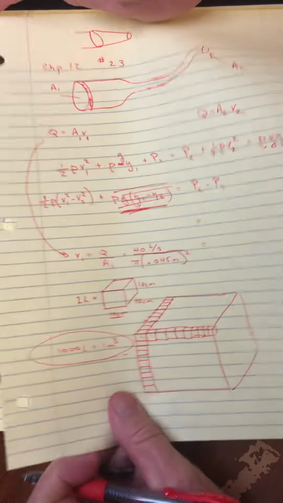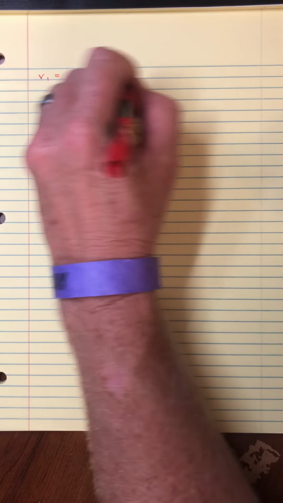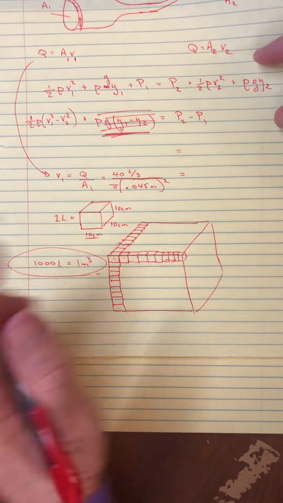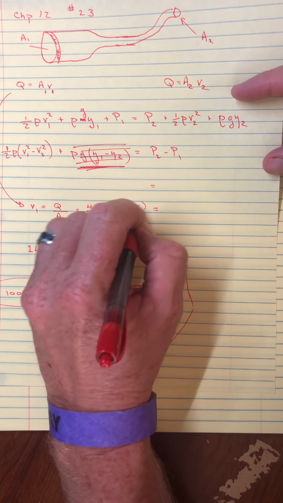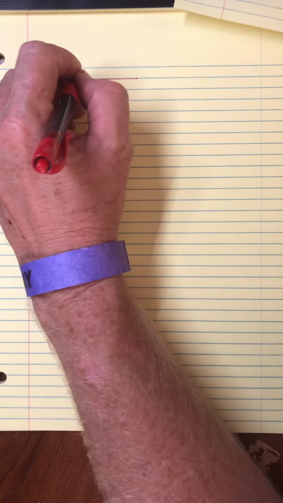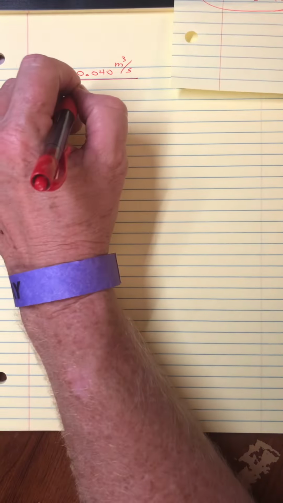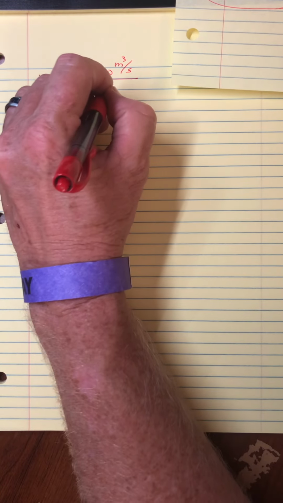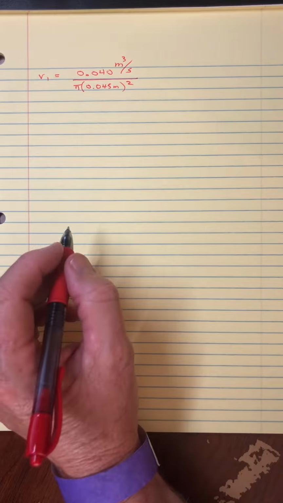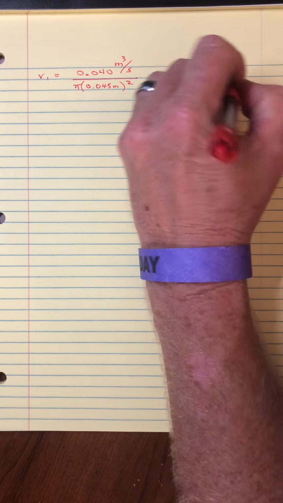Let me jump over to another page here. Okay, so velocity number 1 then would be, and what I'm going to do is change this to 1,000 liters per cubic meter. So I'm going to divide that by 1,000. So it would be 0.040 cubic meters per second. That would be the flow rate. Divided by pi times 0.045 meters squared. And now you're going to see how cubic meter and square meter leave you with meters per second.